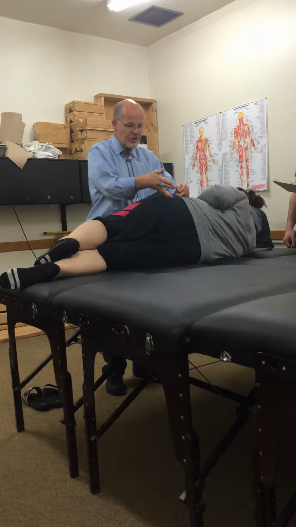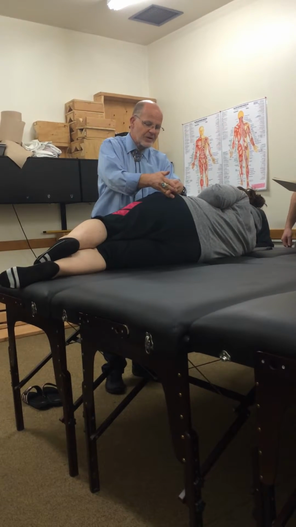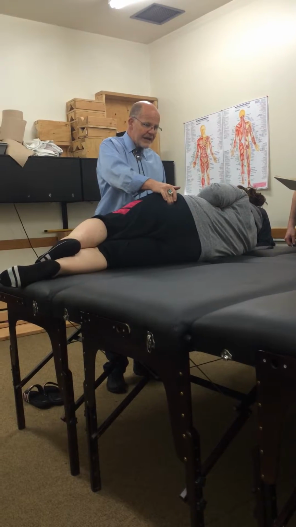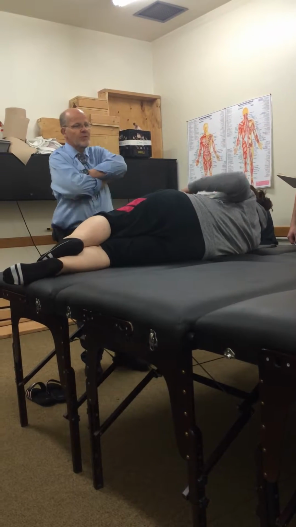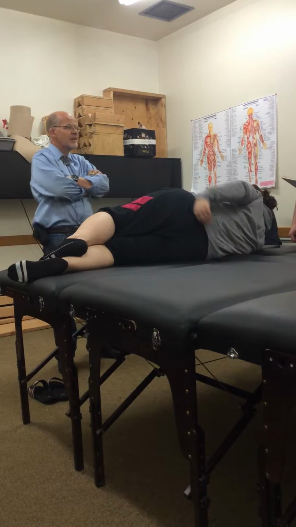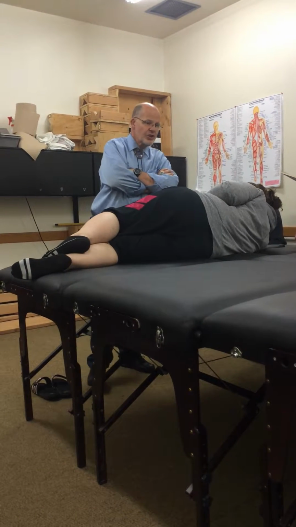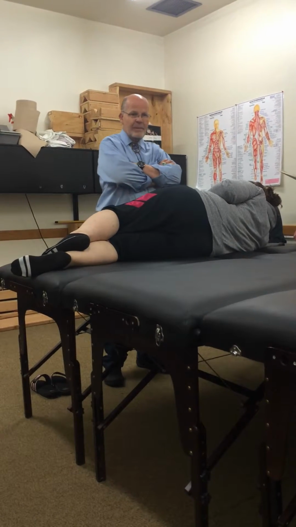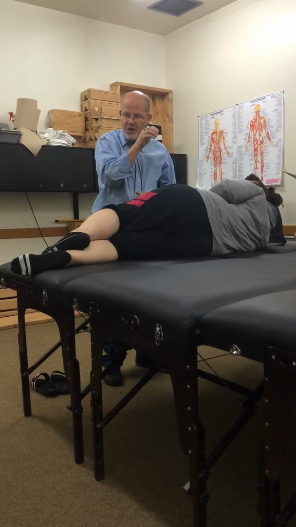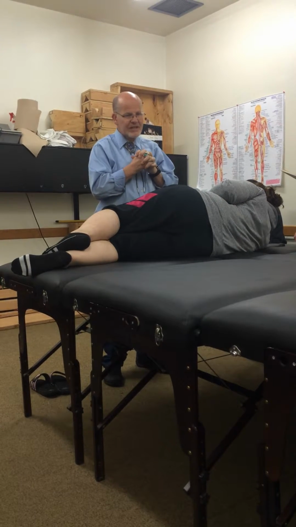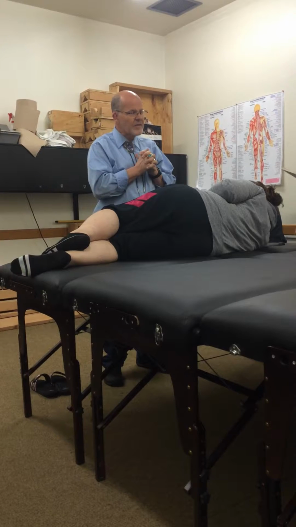It does pass through, as you recall the anatomy, through the piriformis muscle. If you do have pain in this area, it may be for one of three reasons. One is a herniated disc in the lumbar region. Two is the piriformis muscle is clamping down on it. And based on my experience, that's more often than not the reason.